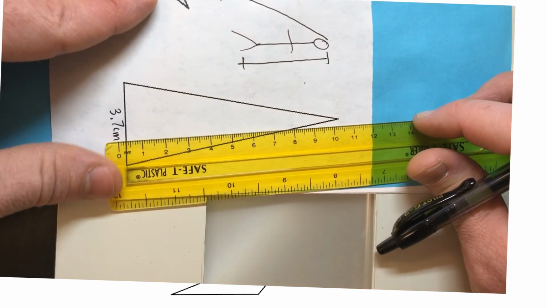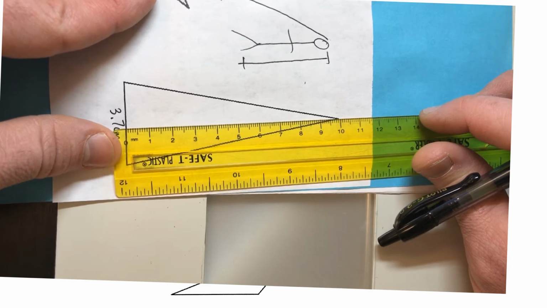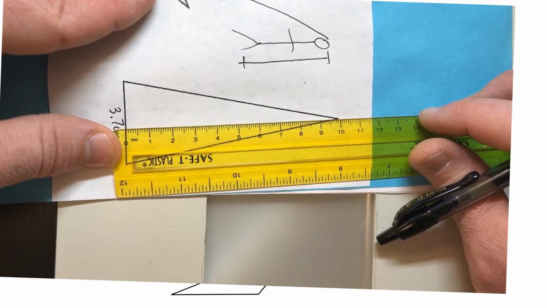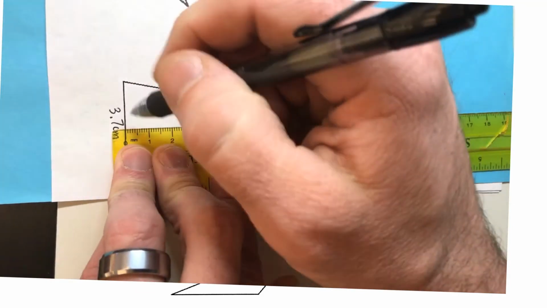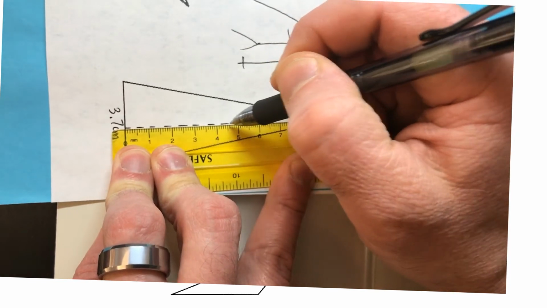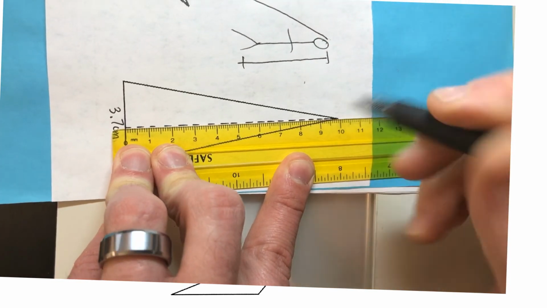All right. Now for the height, we're measuring straight up to the tallest point up here. How tall is it to the tallest point there? 9.9. Okay, good. So it looks like it's about 9.9.